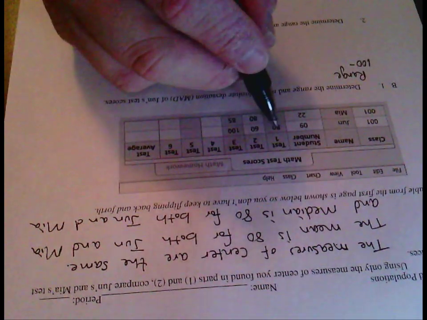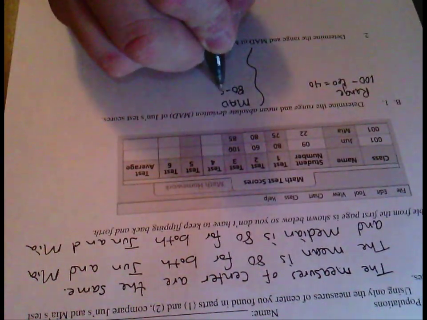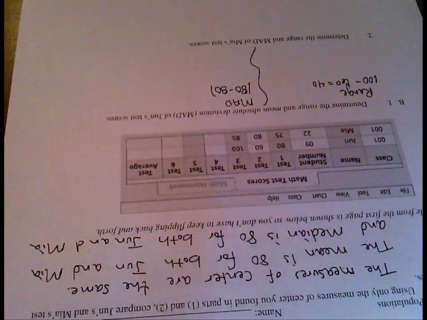So they went ahead and gave you the table again. It says determine the range and MAD of June's test scores. So the range, I always do first. It's easier to do first. My range, I take my largest number for June, which is 100, and subtract my lowest number, which is 60. 100 minus 60 is 40. So here's my range. My MAD: my average is 80. So I'm going to take 80, subtract 80, and find the absolute value of that. Well, 80 minus 80 is just 0. Absolute value of 0 is 0.